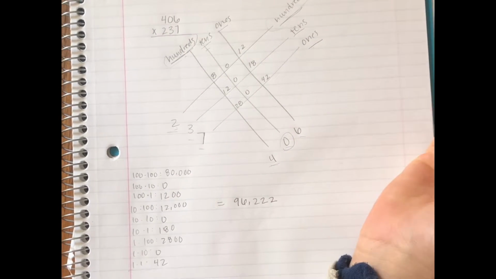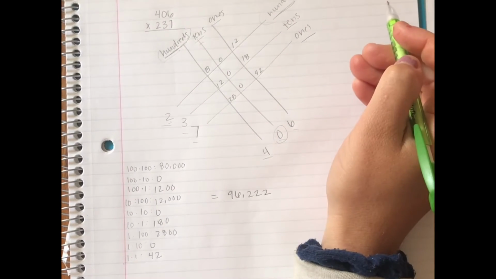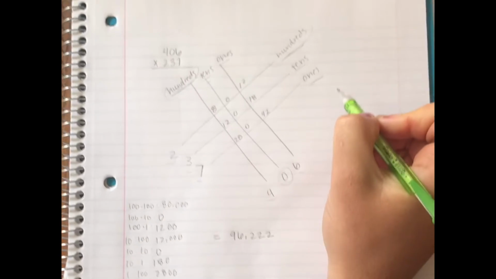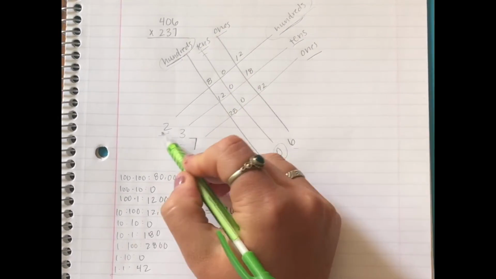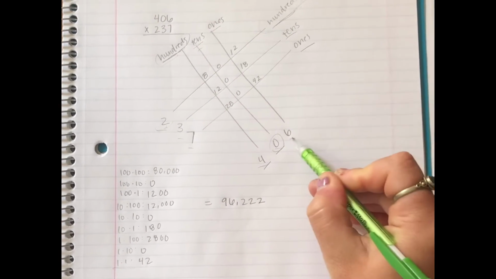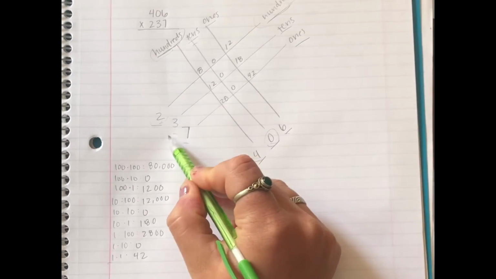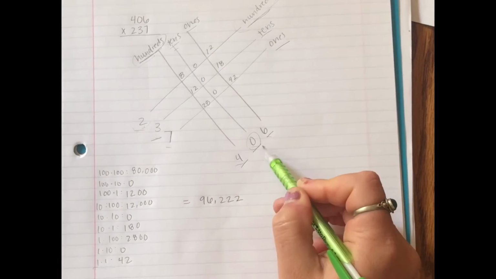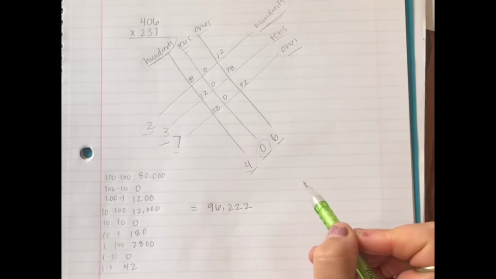And how it relates to the standard algorithm is that in some way, every number is multiplied by another number. In a sense, it's distributed to every other number. So the 200 here is going to get multiplied by both the 400, the 0 tens, and the 6 ones. Same thing with the 3 tens is going to get multiplied by all of these. So that's how it relates to the standard algorithm.